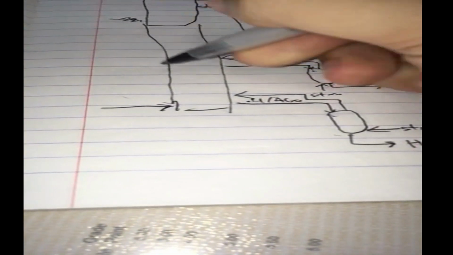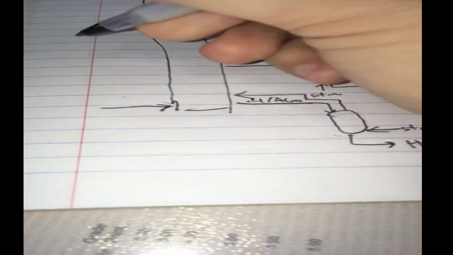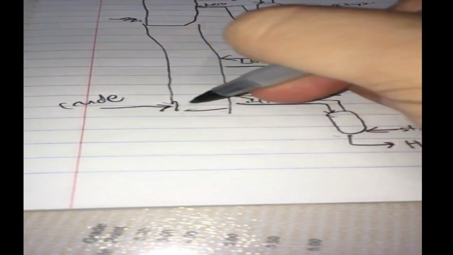Okay, and even here, excuse me, even here you can have another side stripper, except they just make another section at the bottom. Steam will go here, long residue will go here. This is called long residue, which is the bottoms of the atmospheric tower.